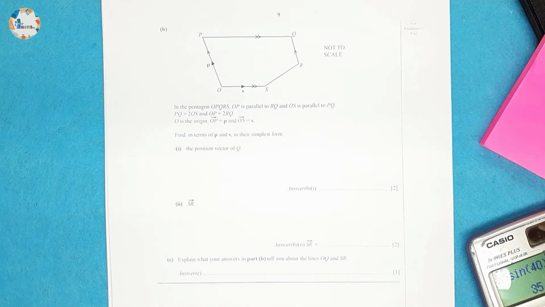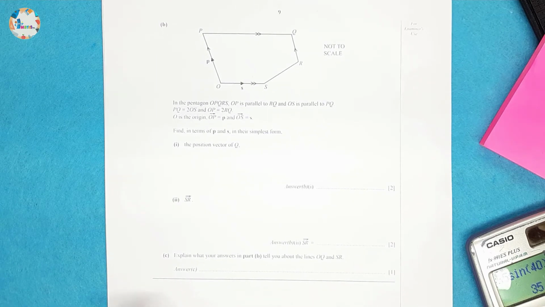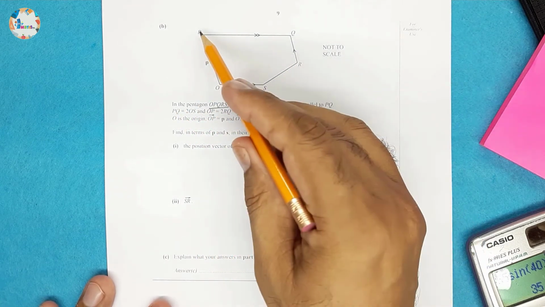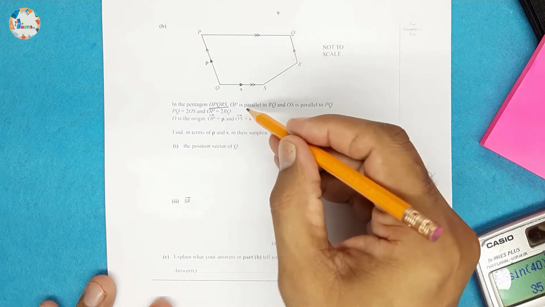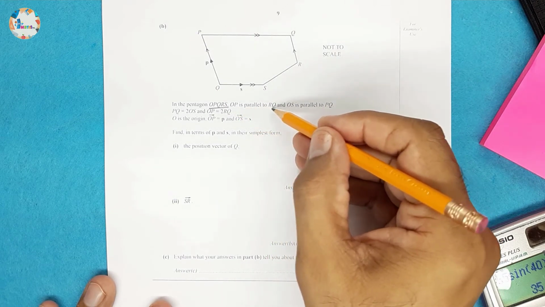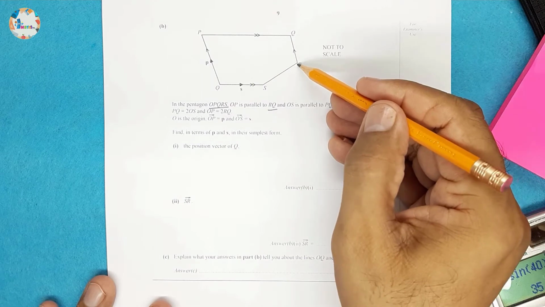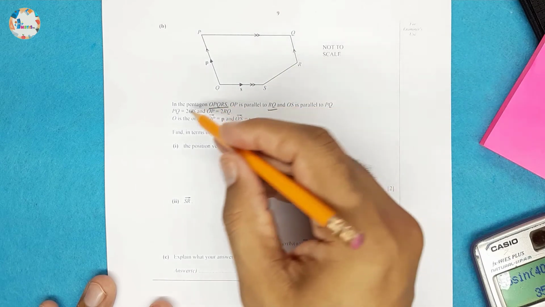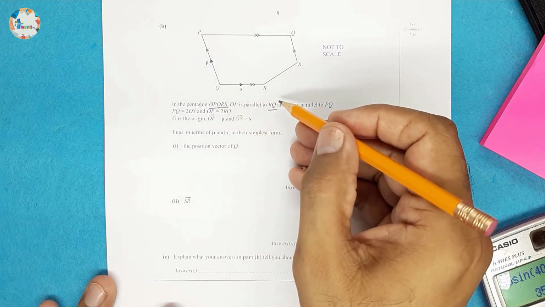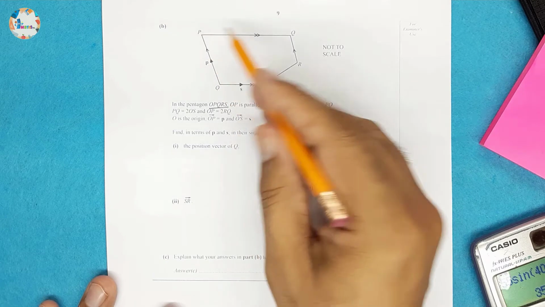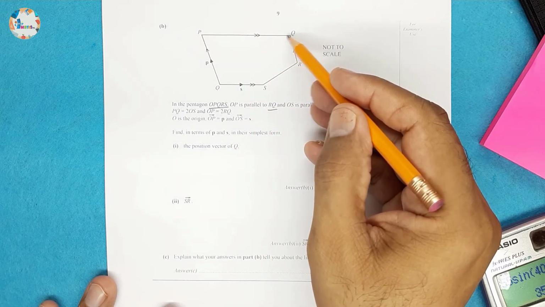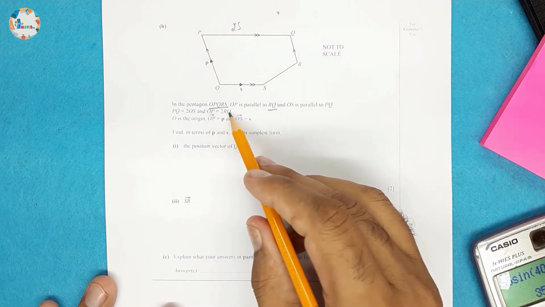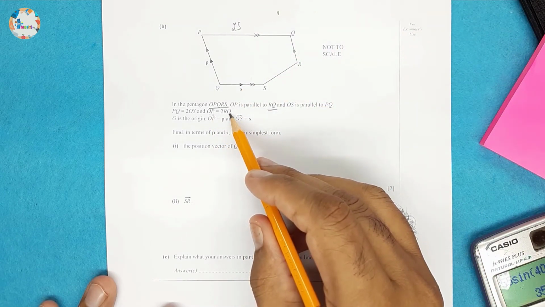This is done. B part, question 5 B part. This is a vectors question. In the pentagon OPQRS, OP is parallel to RQ, and OS is parallel to PQ. PQ is equal to 2OS. So PQ is equal to 2OS. It means this will be 2S. And OP is equal to 2RQ.